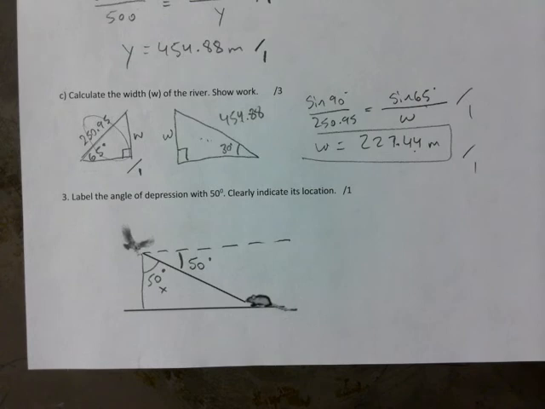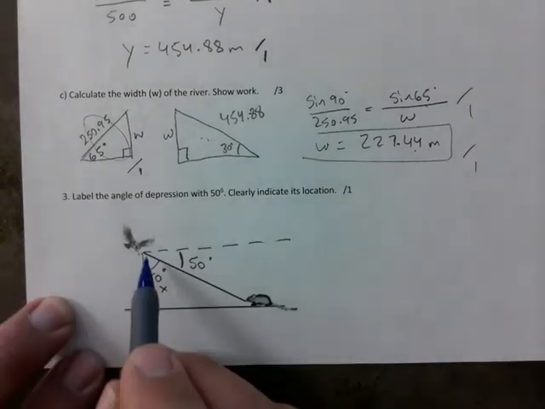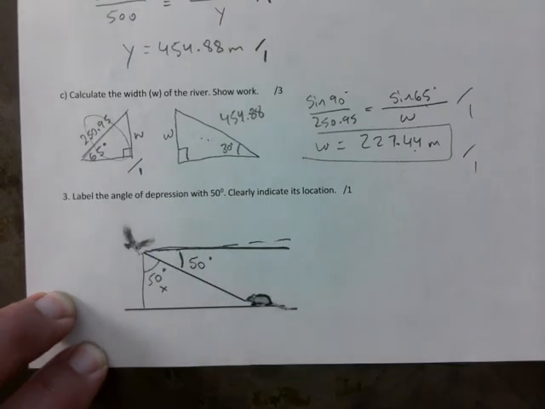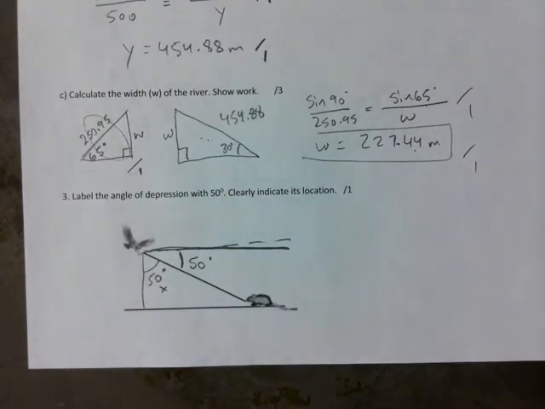It's okay if you got it wrong. That's why I put it in here, because it happens. Now you know. That's not horizontal, is it? That's totally not horizontal, but this is somewhat horizontal. But it's between the horizontal line and the line of sight looking down.